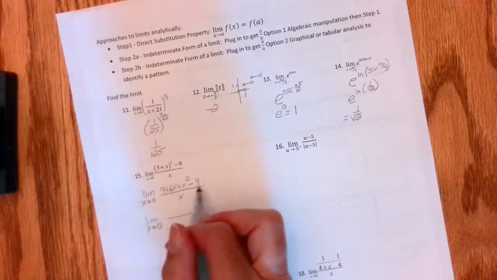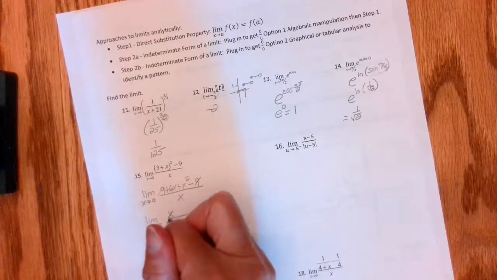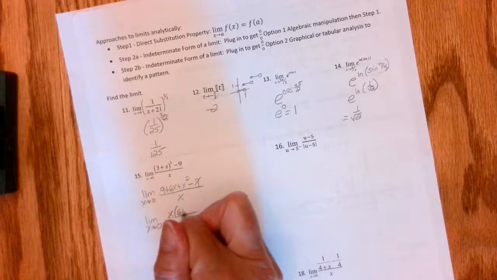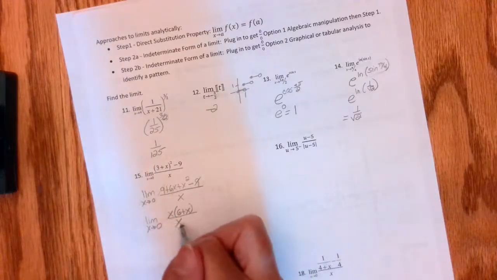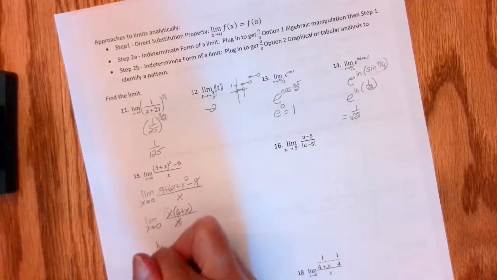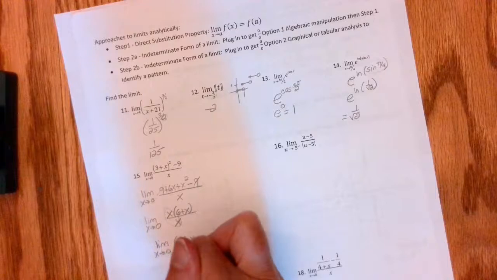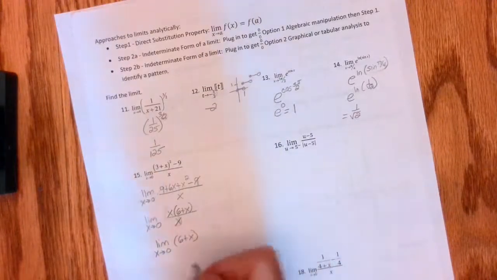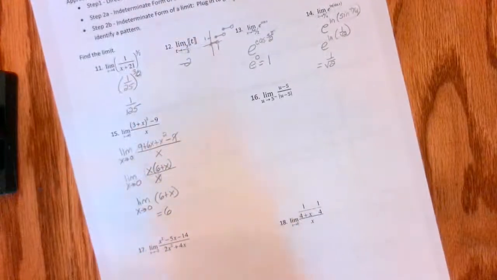The 9's cancel each other out, so those are gone. Factor out an x, I'm left with 6 plus x over x. Now I can cancel the x's to be left with just this expression as x approaches 0 of the quantity 6 plus x. And that will just become 6 when you plug in 0.